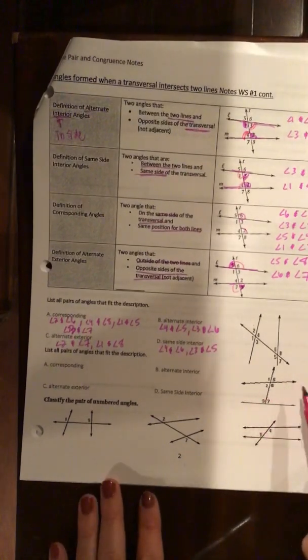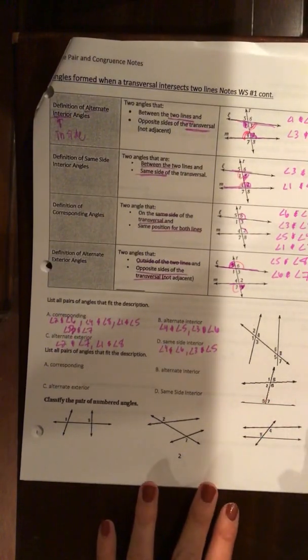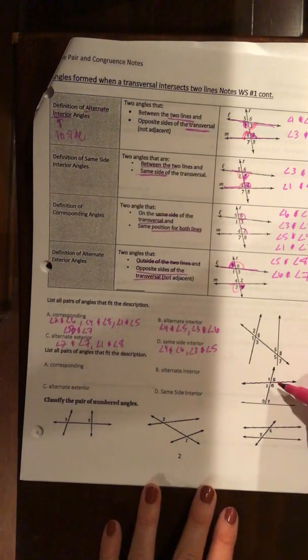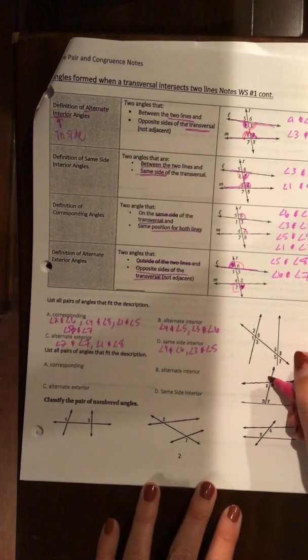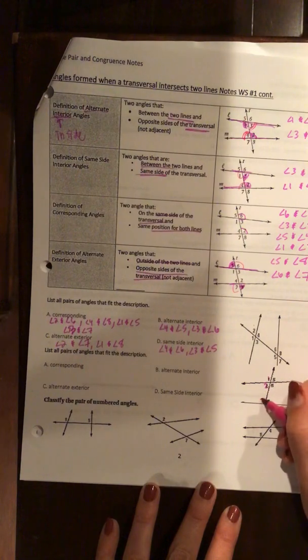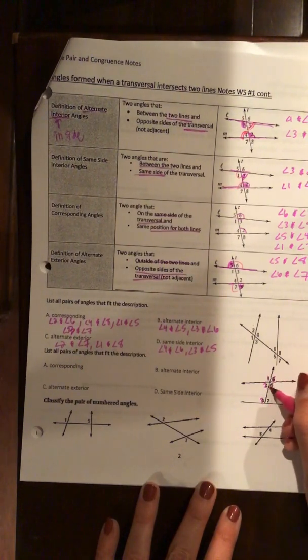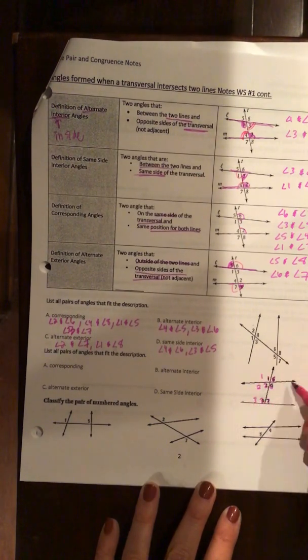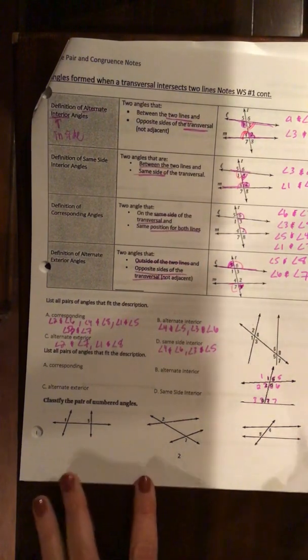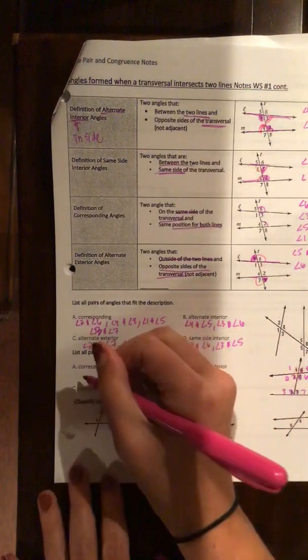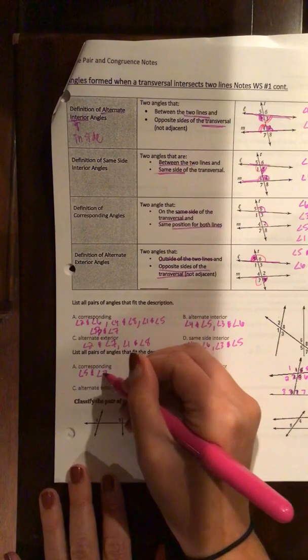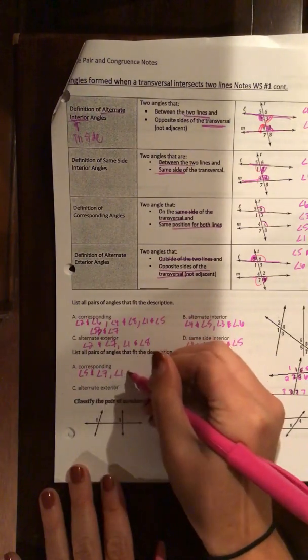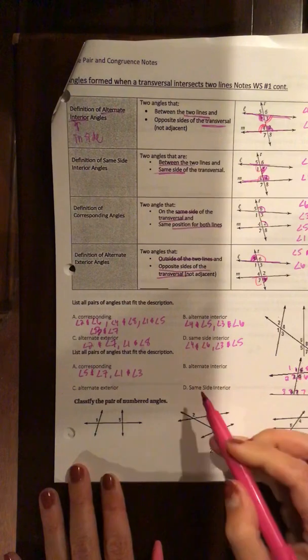And then we have our next picture. These numbers are kind of hard to read. I believe it's 1, 2, 3, 5, 6, 7. I'll write those out more. So corresponding there would be angle 5 and angle 7, and then angle 1 and angle 3.